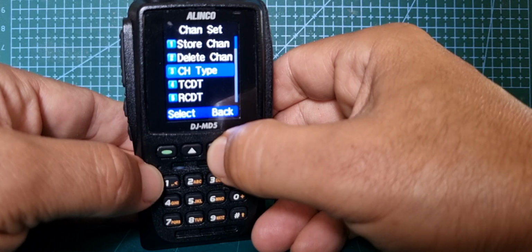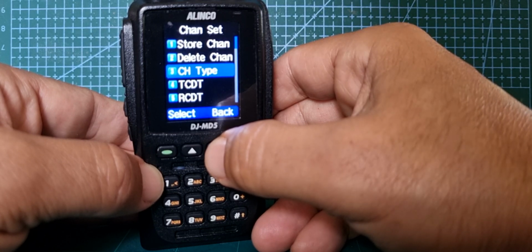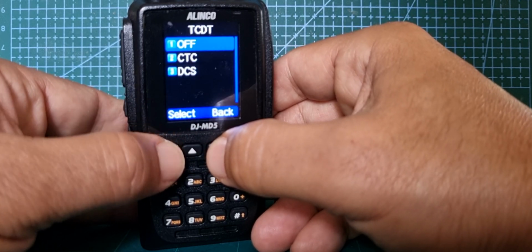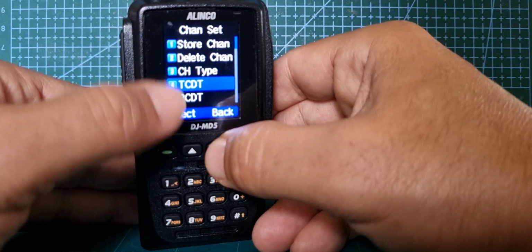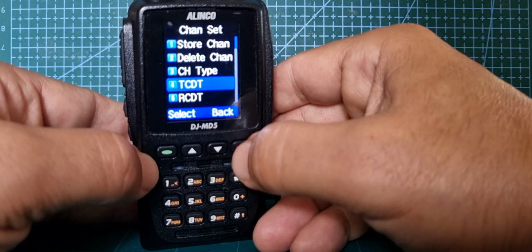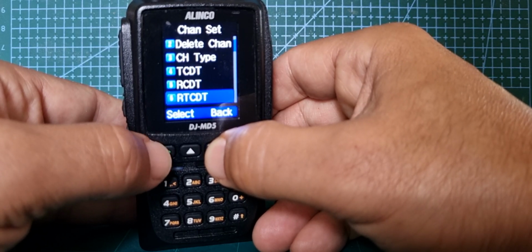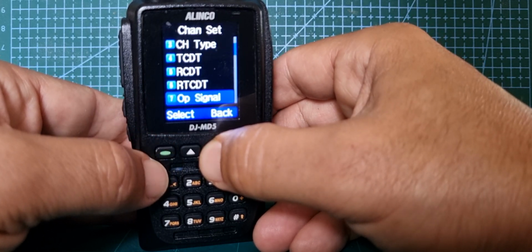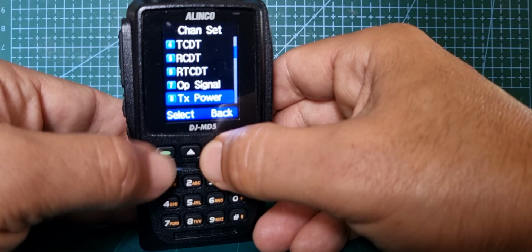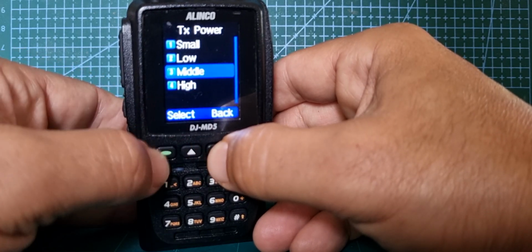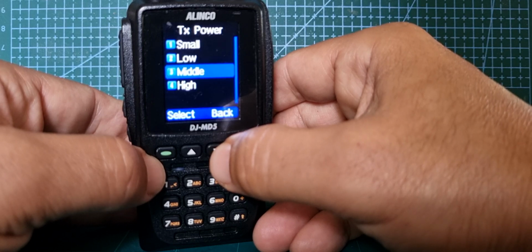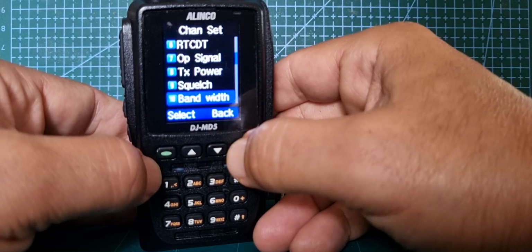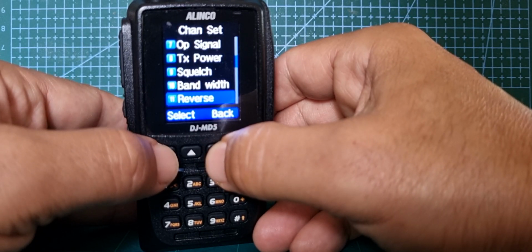If you did select digital, you don't need to set the tone and the CT/CSS. If you select analog, then you do. So you've got the tone there, as you can see, CTC, for transmit and receive on 4 and 5. Okay, let's keep going down the list. We're looking at analog at the moment. Receive again, back. Now, you can forget the OP signal. TX power, it's up to you if you want to set that. Back. Squelch, that's up to you. Bandwidth, narrow or wide. That's number 10. Reverse. Now, this is the one where we go back up.